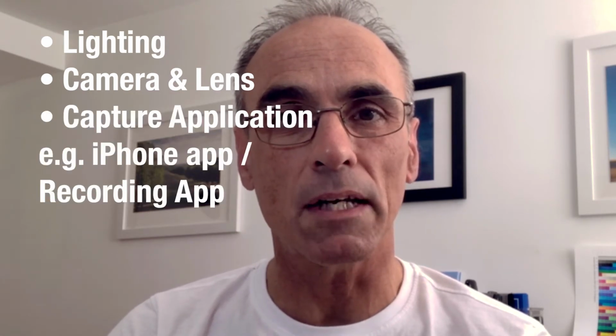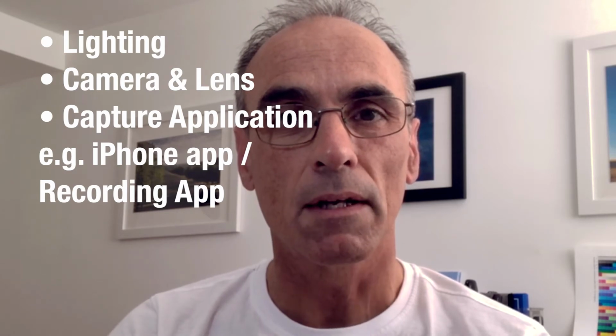Now that fixed environment includes the lighting and the same camera and indeed the lens, and if you're using some sort of application, then the same application from which you are making your video recording. All of those things can make a difference to the way the colour looks once the video is captured. So it's critical when creating a realistic colour correction LUT.